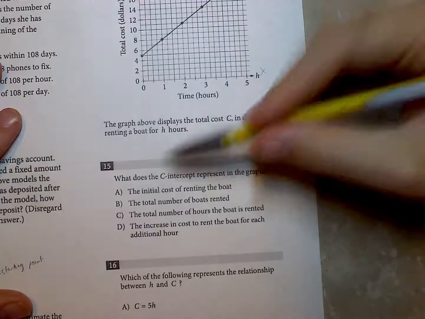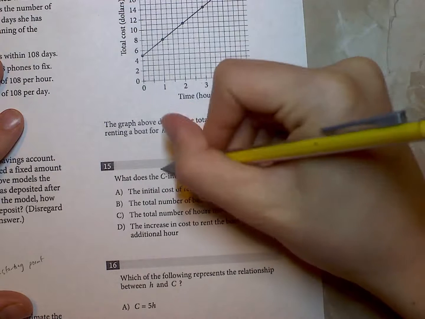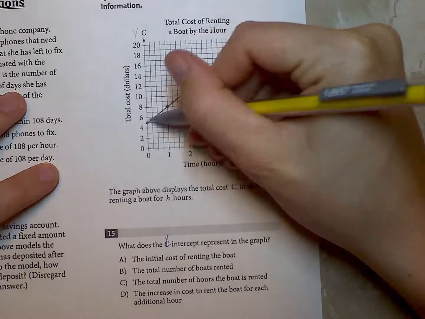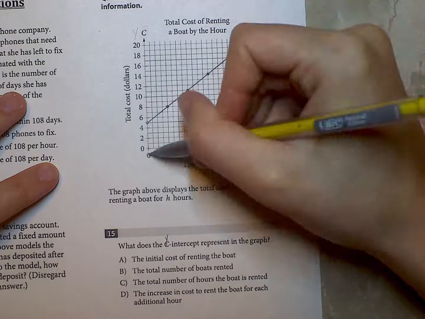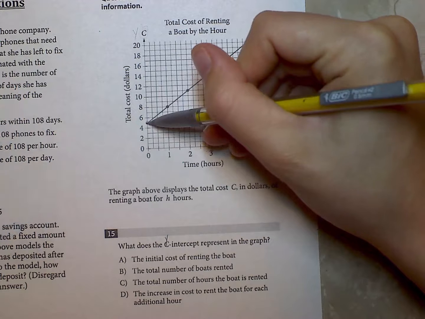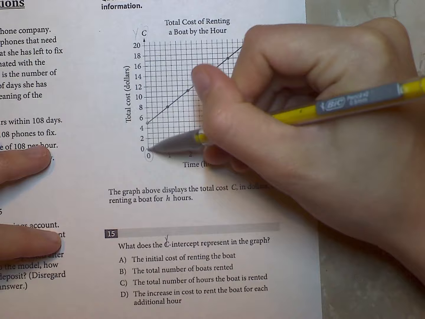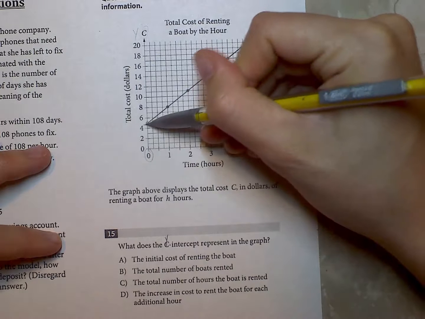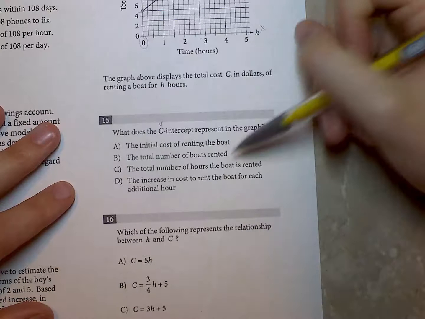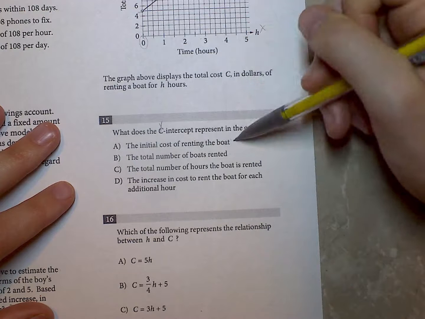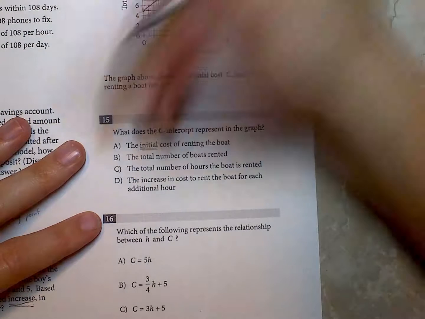Okay, so what does the c-intercept represent in the graph? Well, remember c is the same as y, so the question is, what does the y-intercept represent? Well, it's here, where it hits the y-axis. And what does it represent? Well, the y-intercept usually represents the starting point, because what this says is that even if you rent the boat for 0 hours, you still have to pay $5. So let's see. The initial cost of renting the boat. This sounds good, right? Starting point, initial means basically at the start. So this looks like a good answer.